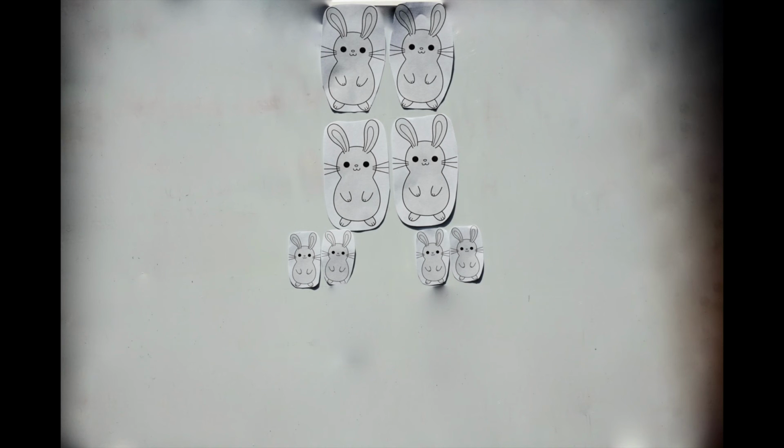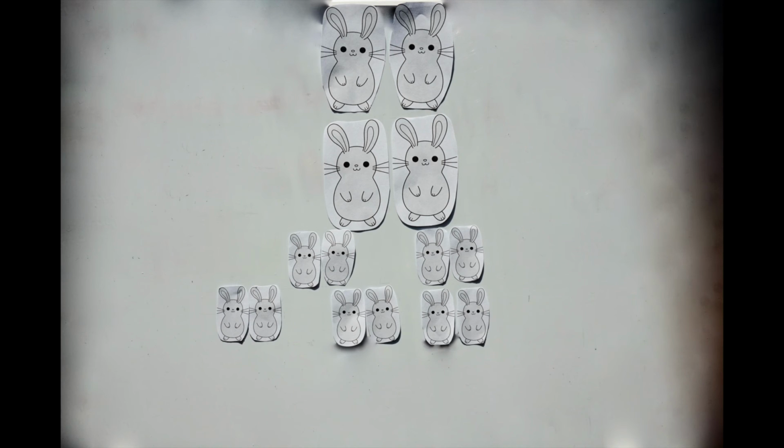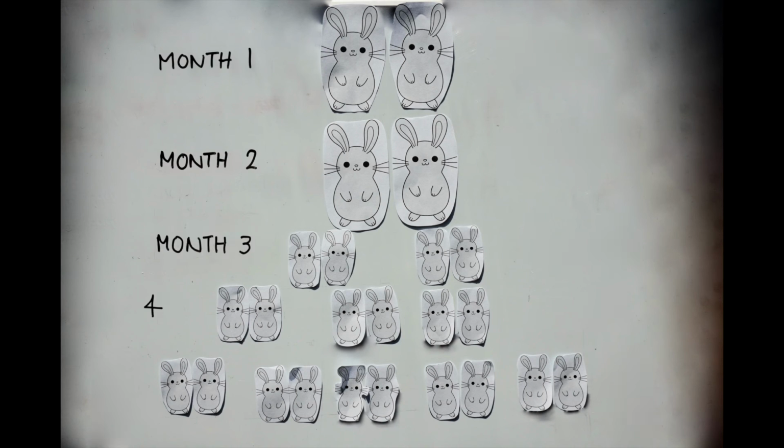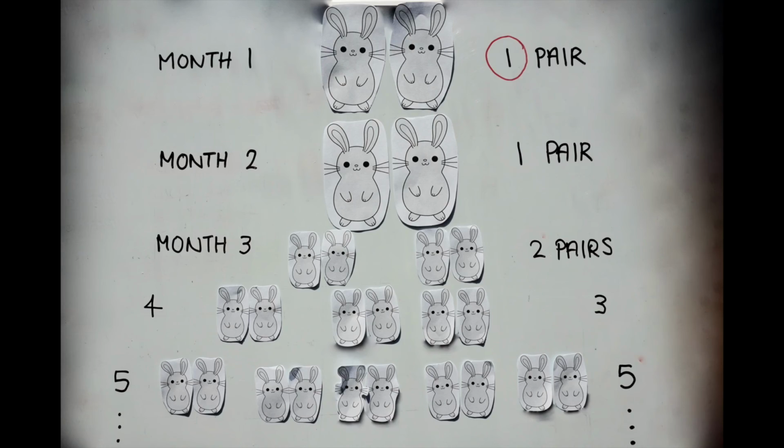The original pair can now mate again, and after a month, the babies can also mate. Following this pattern, we get their original pair, their new babies, and any subsequent babies. We have shown this for 5 months, but the pattern will go on forever. So looking at the number of pairs each month, we notice that this follows the Fibonacci sequence.